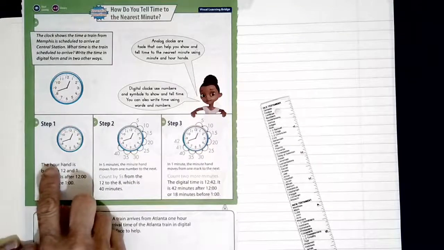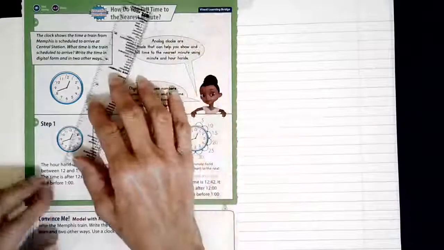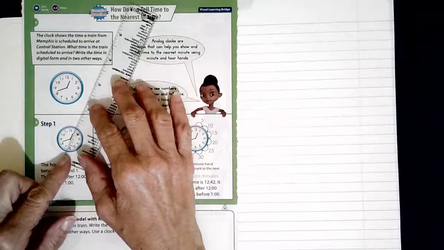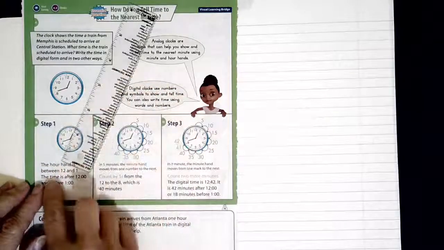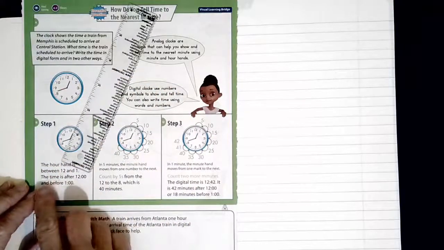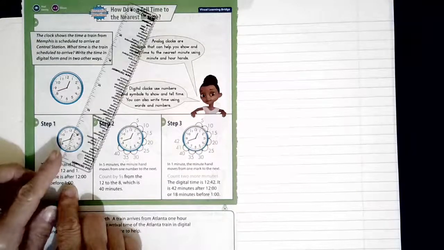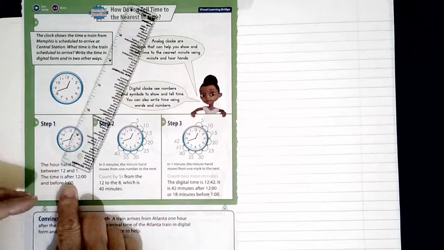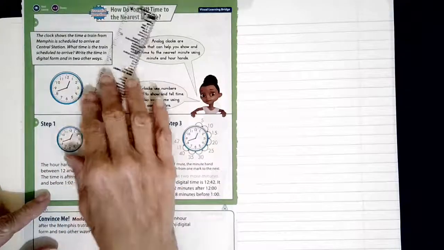The hour hand is between the 12 and 1. So remember, the hour hand is the shorter one, and I can see that it's between 12 and 1. The time is after 12 o'clock and before 1. So I know that the hour is after 12 but before 1. Therefore, I'm going to be writing the 12 for my hour hand.